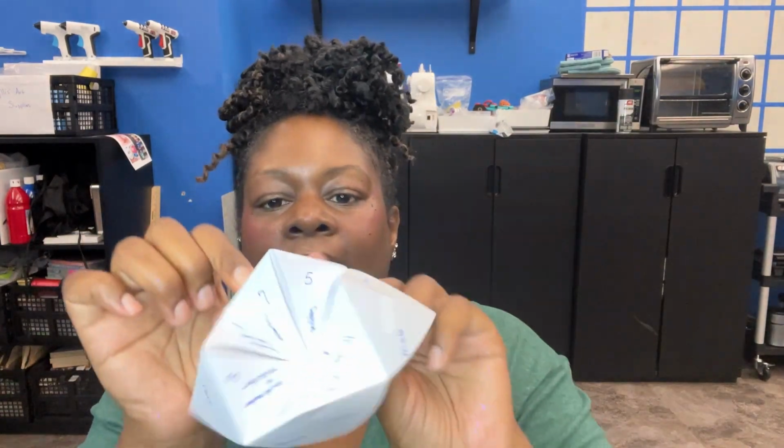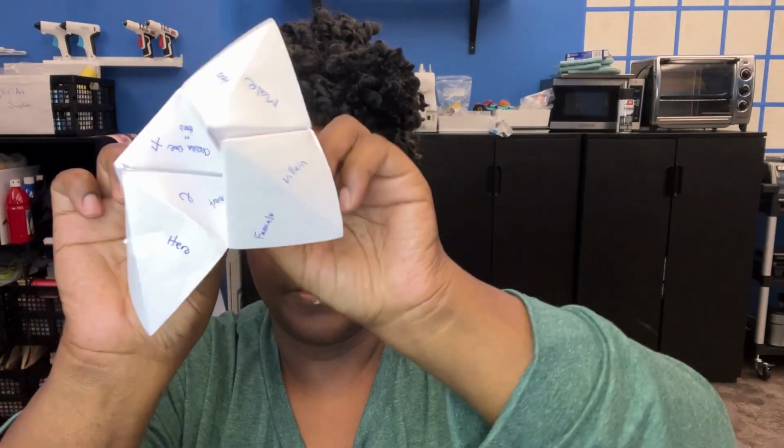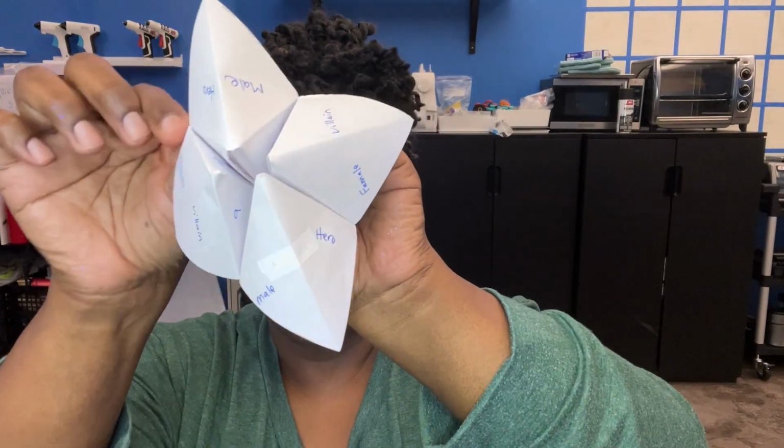So my character is going to be a villain. And then I'm going to do it again, but this time I want to know if I'm going to get a male or female character. And I'm just going to keep going until I point to one of those. It says hero, point again, female. So I'm going to have a female villain.